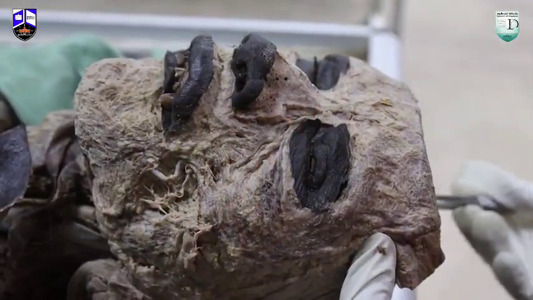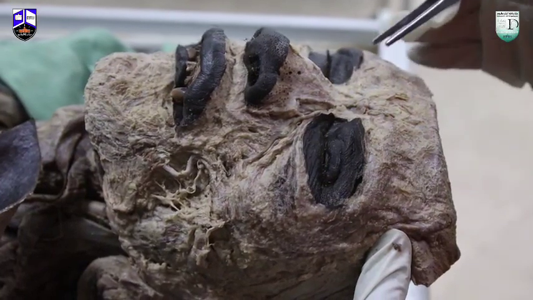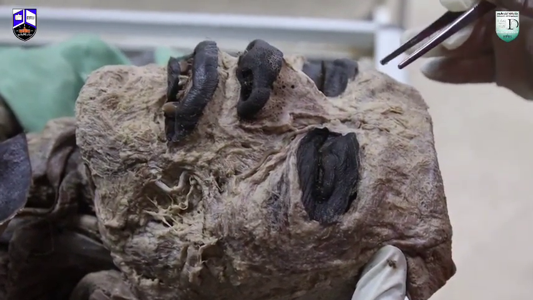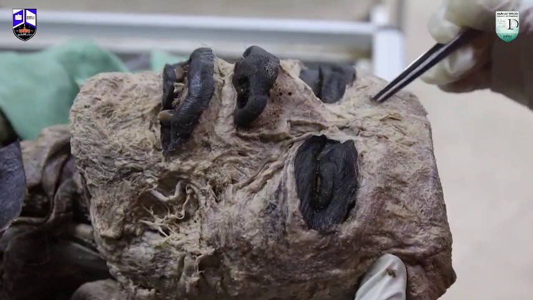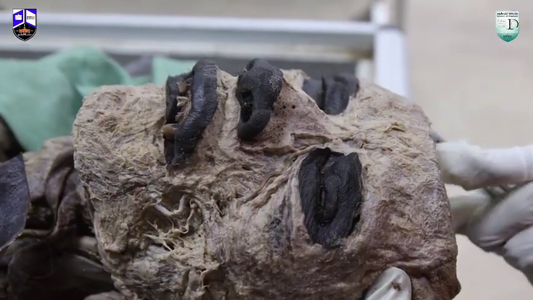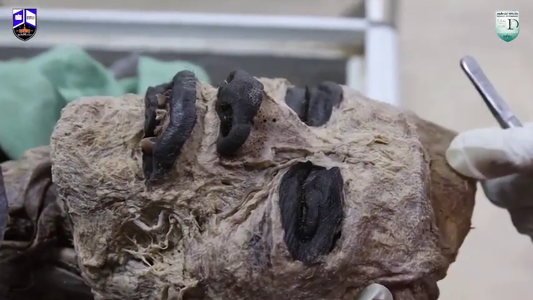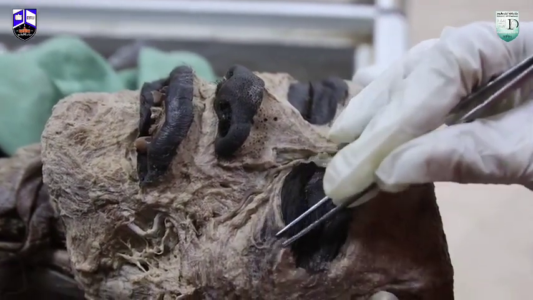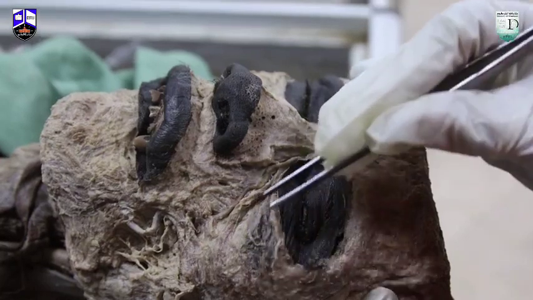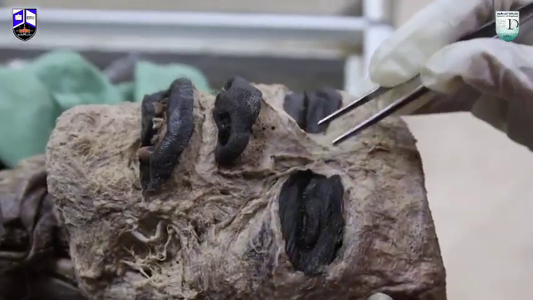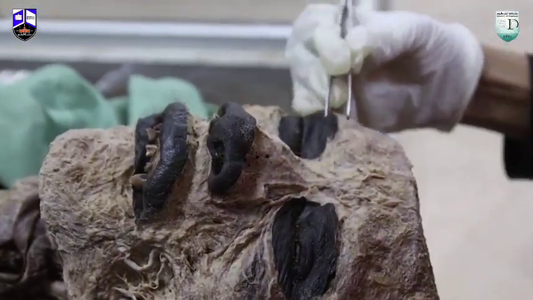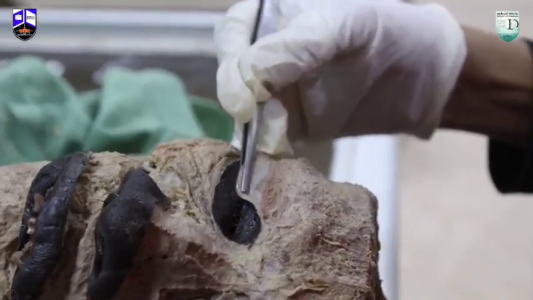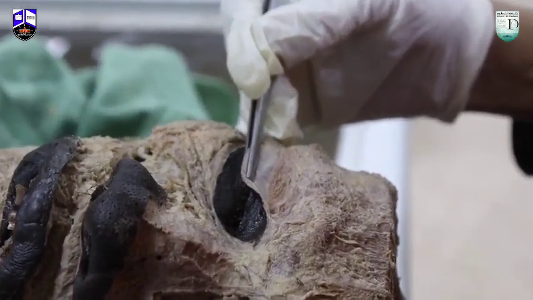Here in this cadaver, we're going to see what can be seen of the facial muscles. Here is the frontalis, or the frontal belly of occipitofrontalis muscle. This is the orbicularis oculi. The fibers of orbicularis oculi form concentric layers around the eyelids. Here we can see the palpebral part of orbicularis oculi.